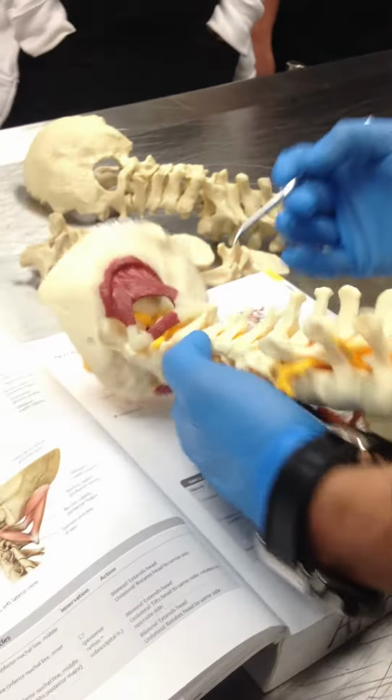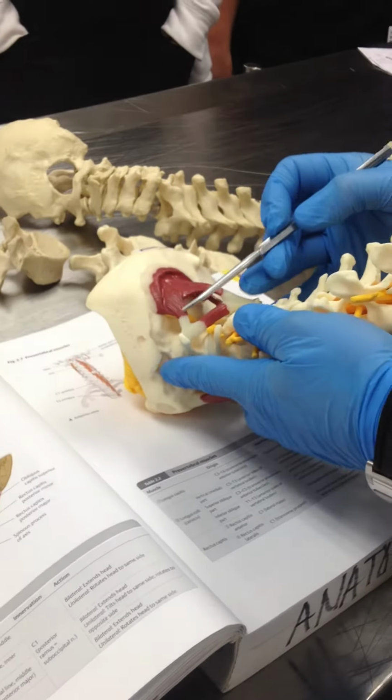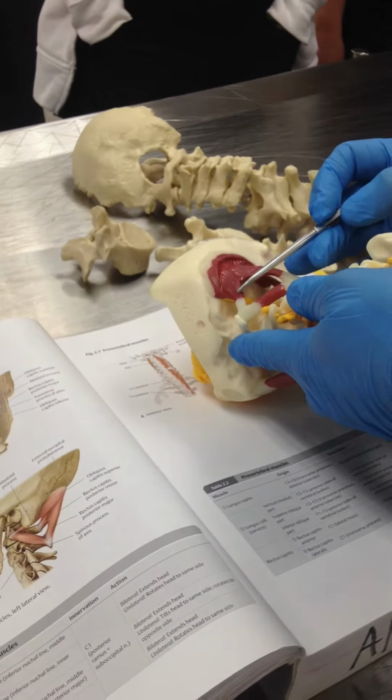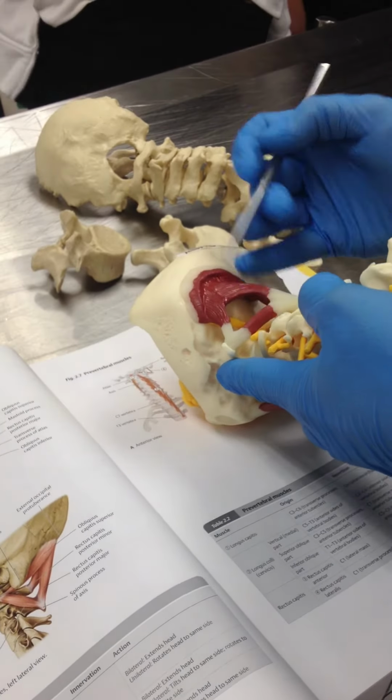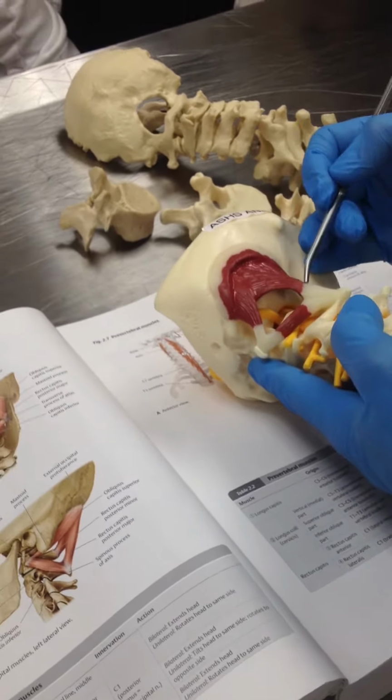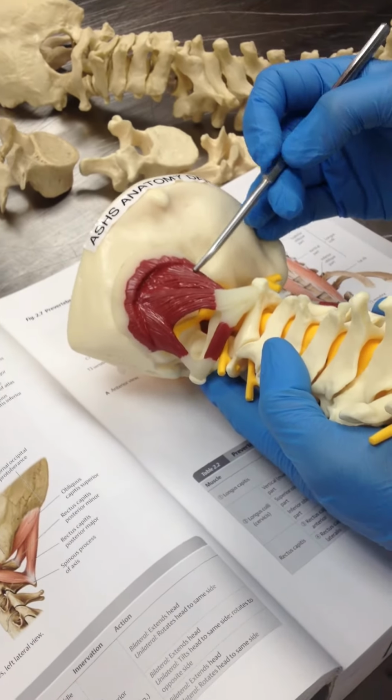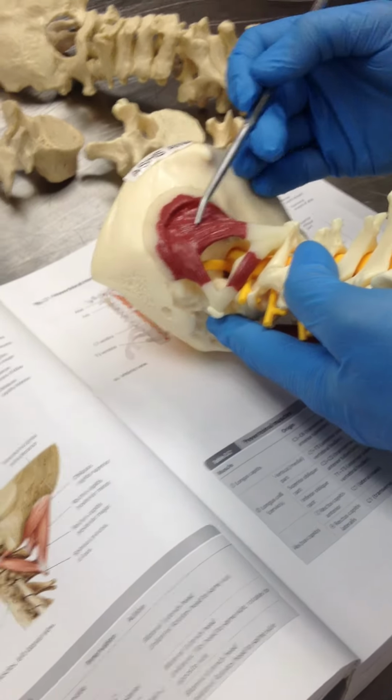And then we can see this on the posterior aspect, these same muscles. We've got obliquus capitis superioris, obliquus capitis inferioris, and then we've got the two muscles right here, rectus capitis posterior minor, rectus capitis posterior major.